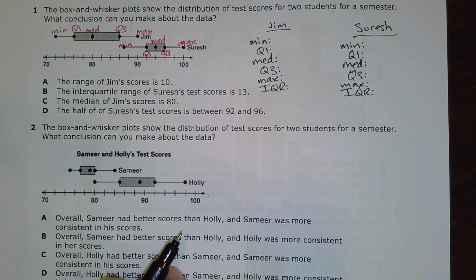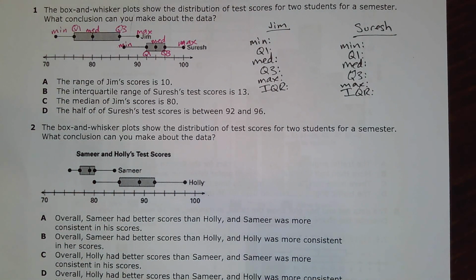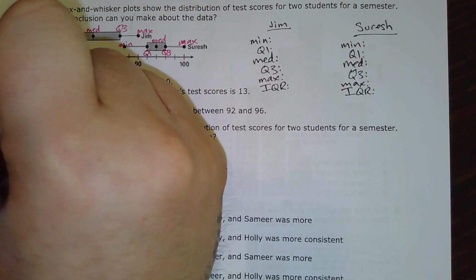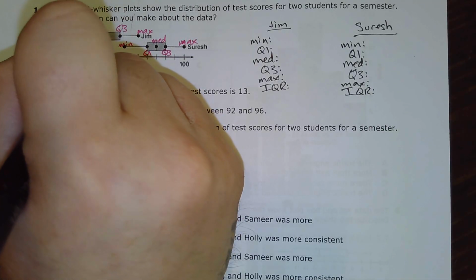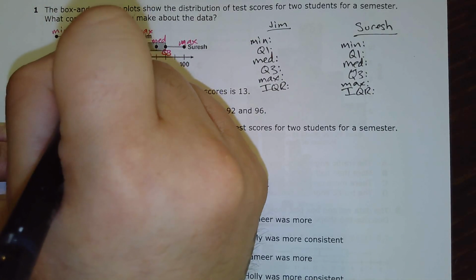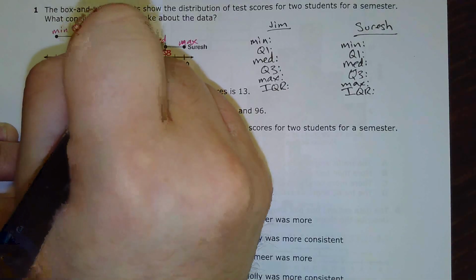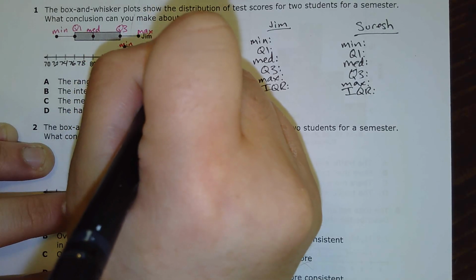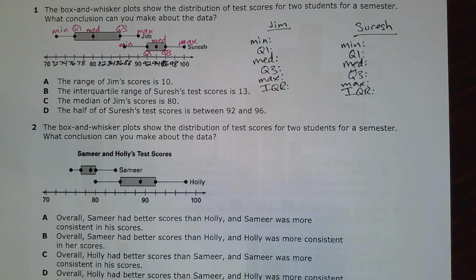If we look at our number line, we can see that they're skip counting by 2s. So I'm going to go ahead and just fill that out too. 72, 74, 76, and so forth, up to 96, 98. Perfect. And that's going to help me out when I'm filling out the rest of this information.